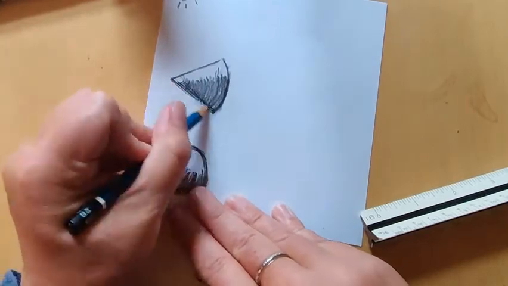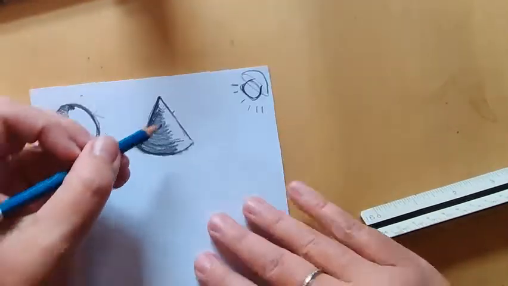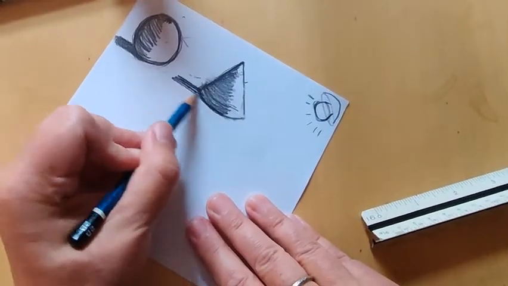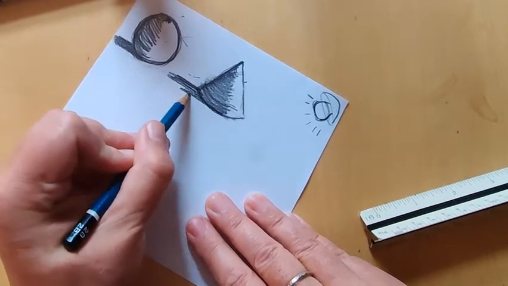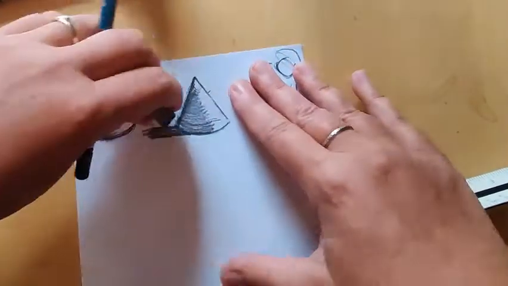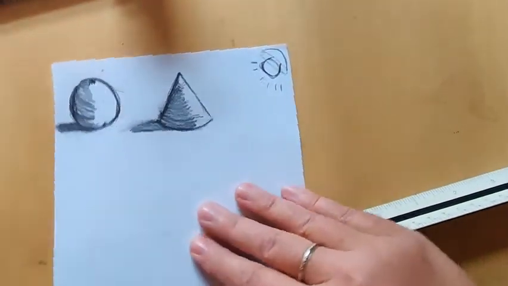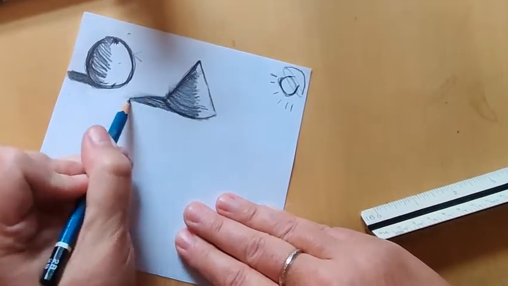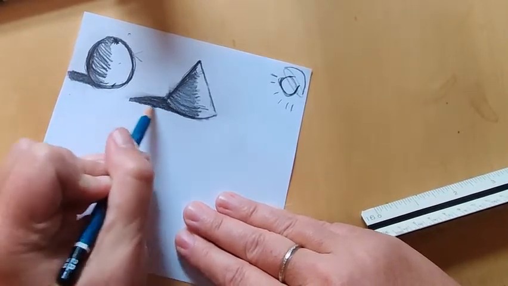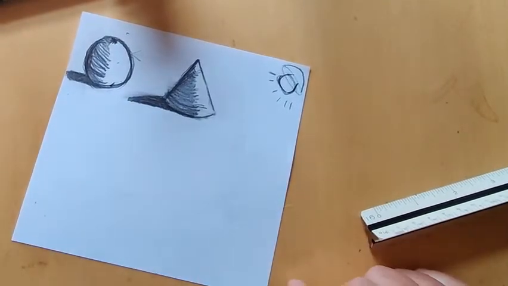Okay. And my shadow would be over here. And maybe I try to get a little bit of a cone shape going for my shadow. Kind of fun that it's a real strong shadow. It's got some strong sun on it, strong light bulb on there.